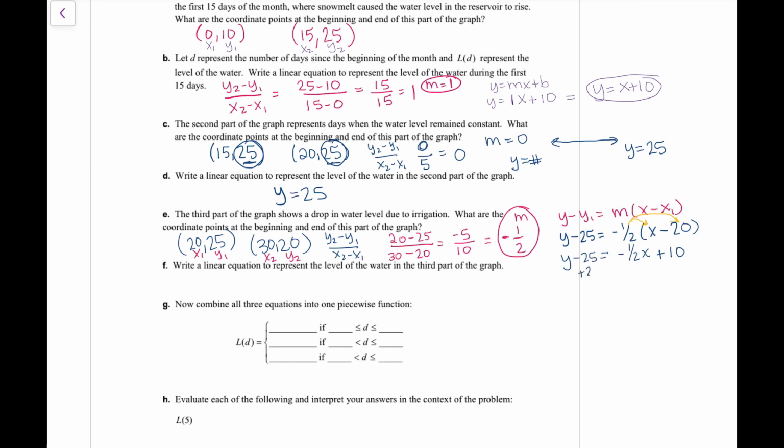We're going to add 25 to both sides. And I get y equals negative 1/2 x plus 35. So that's what our equation is, y equals negative 1/2 x plus 35.